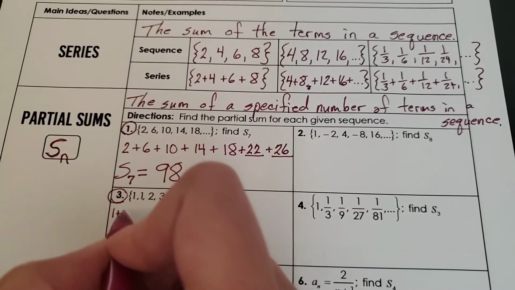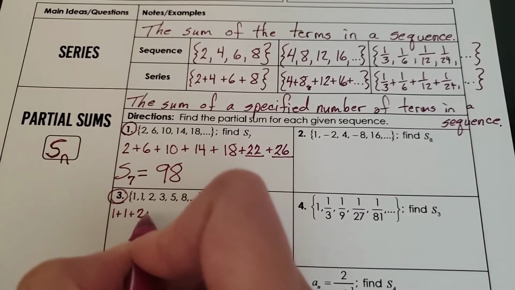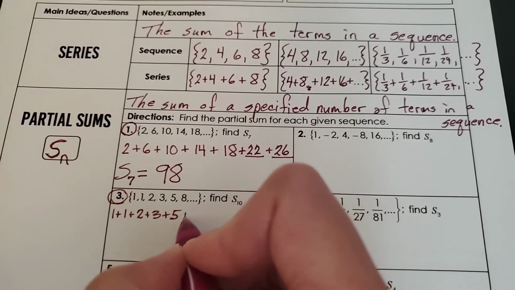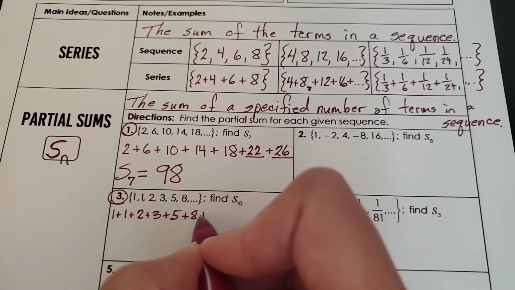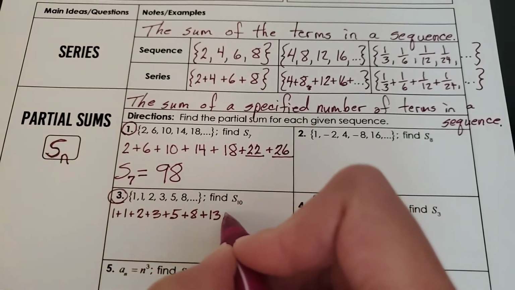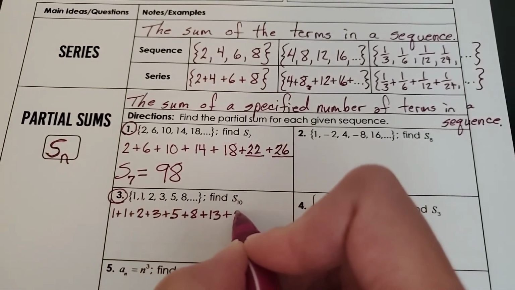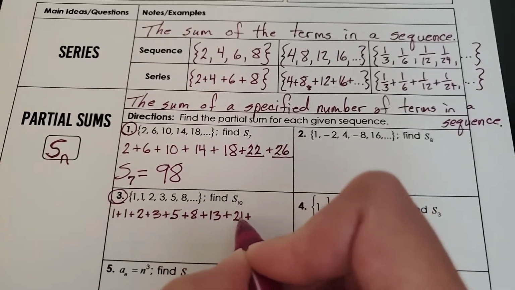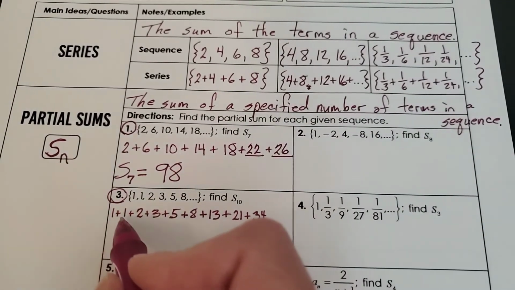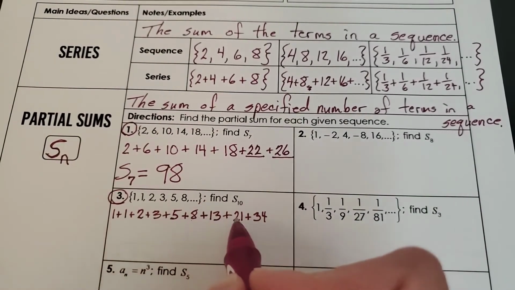So here's 1, 2, 3, 4, 5, 6, 7. That's 5 plus 8 is 13. 8 plus 13 is 21. 13 plus 21 is 34. How many? 1, 2, 3, 4, 5, 6, 7, 8, 9.